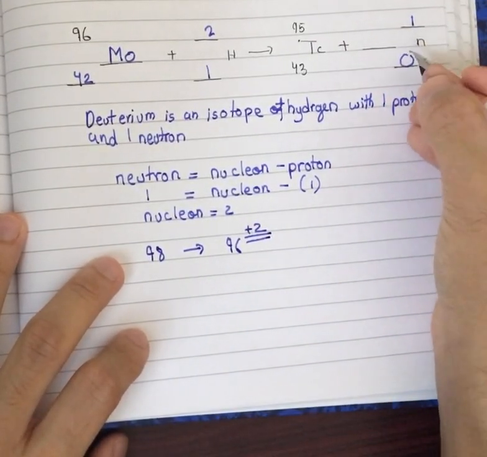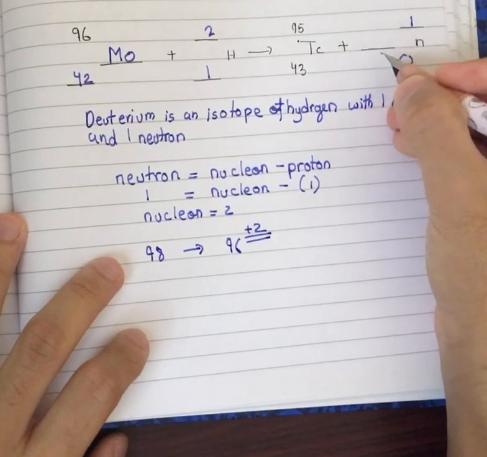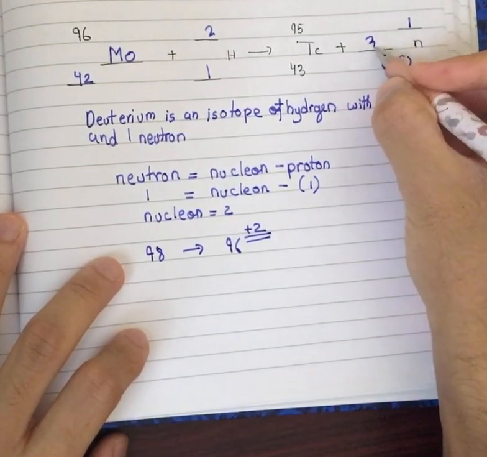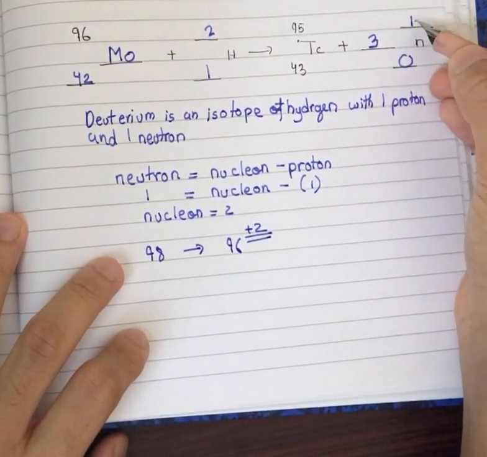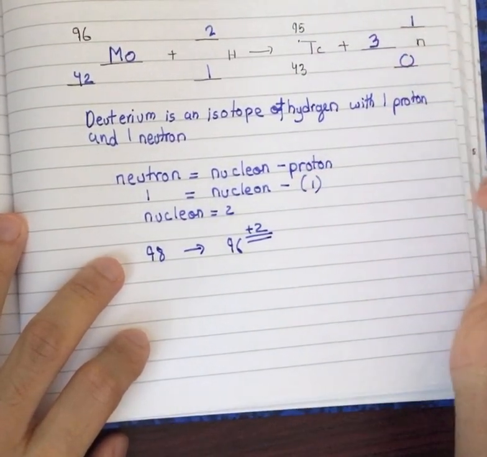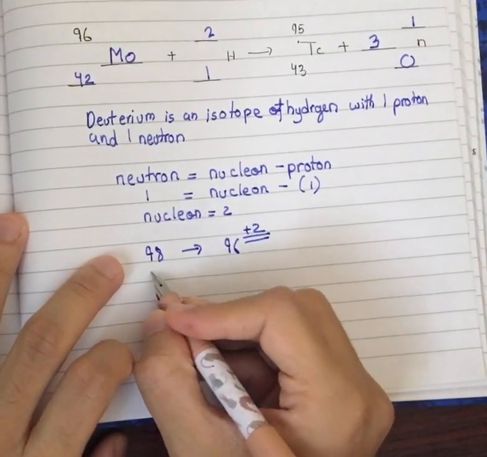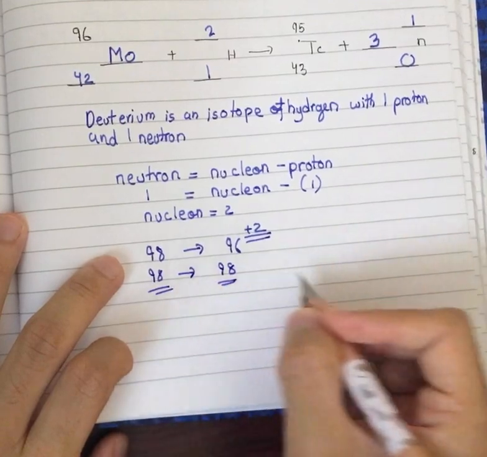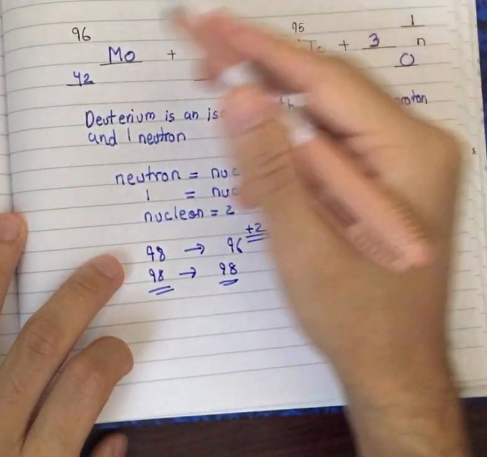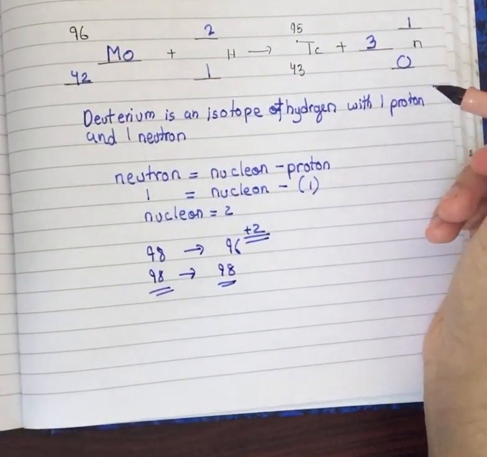So we can write over here times 3. So what it does, 95 plus 3 times 1 makes it 98. So now we can see 98 is balanced with 98. So our whole equation is balanced out and it is the correct answer.